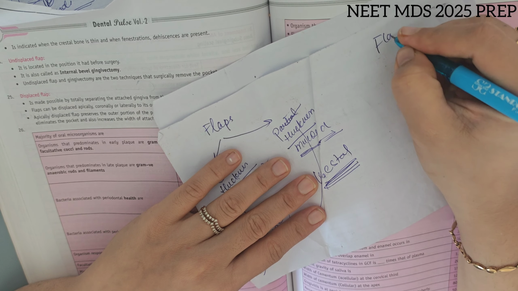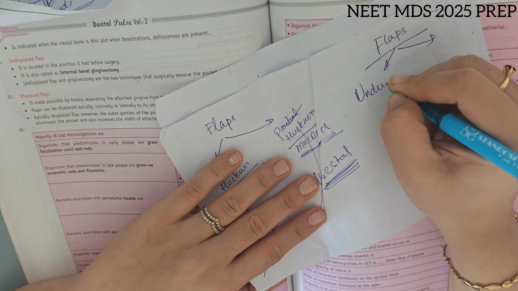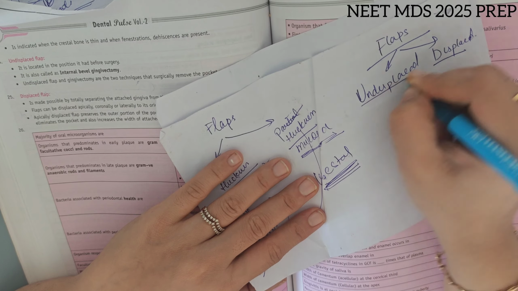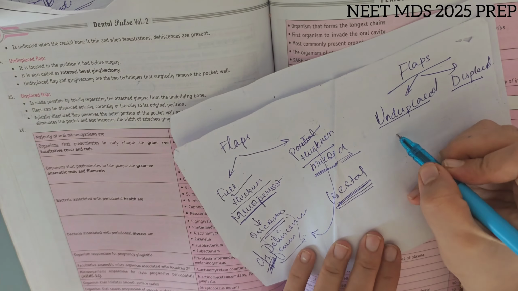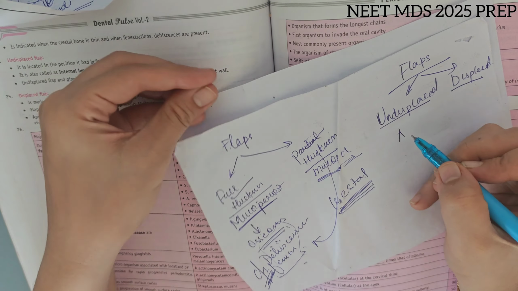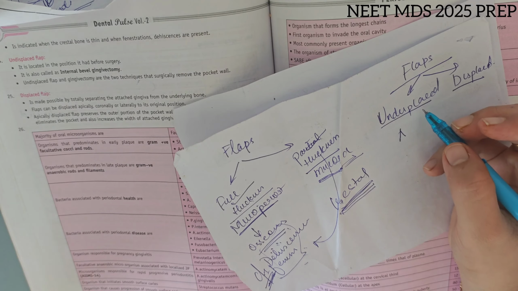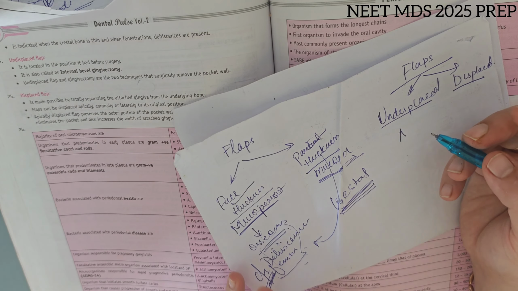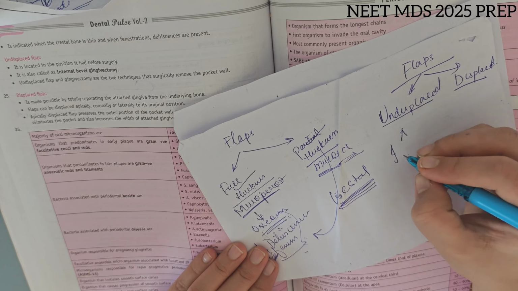Now it's on the basis of the displacement: undisplaced and displaced. Undisplaced is located in the position it had before surgery. Obviously I have removed it from somewhere and I attach it again onto the same place, then that is known as undisplaced. I have not changed its location, and it is placed again where it was before the surgery. It is also called internal bevel gingivectomy.